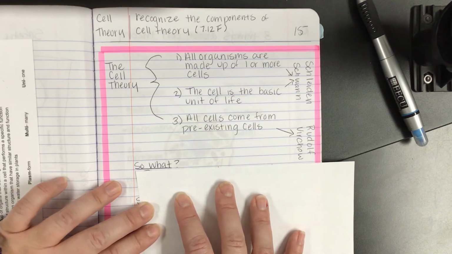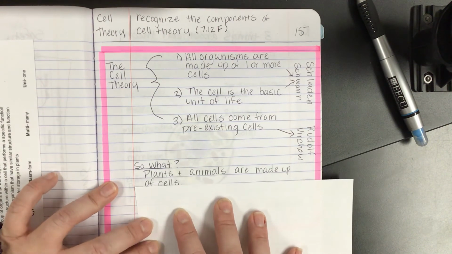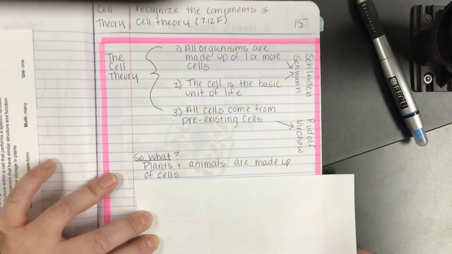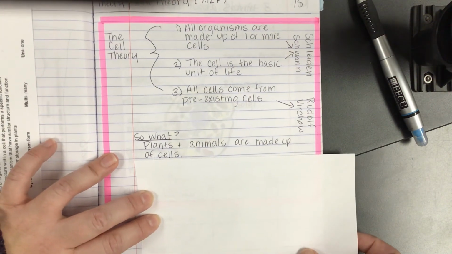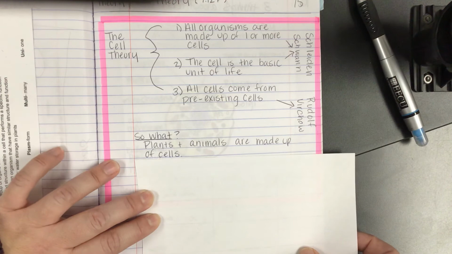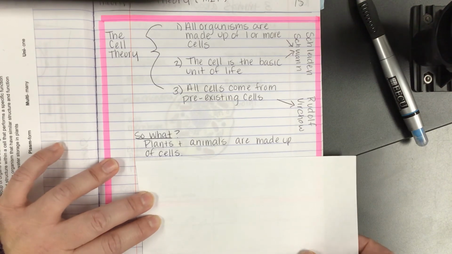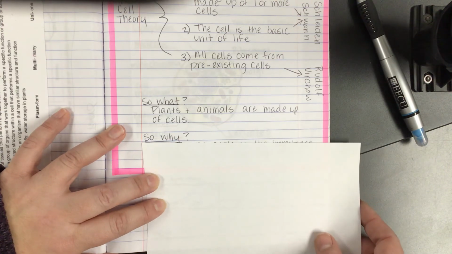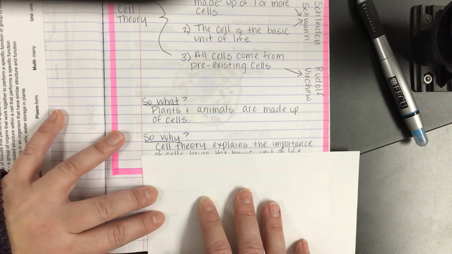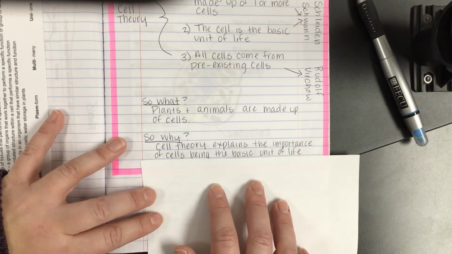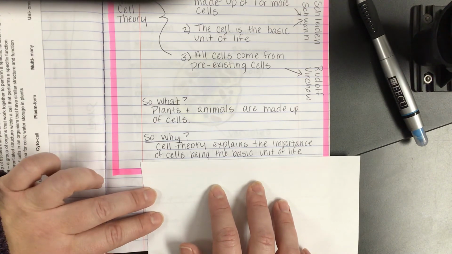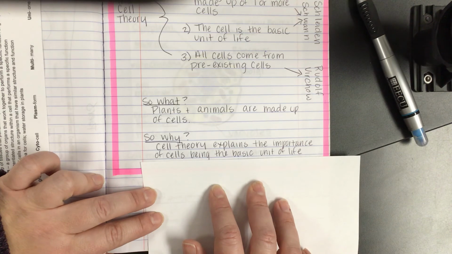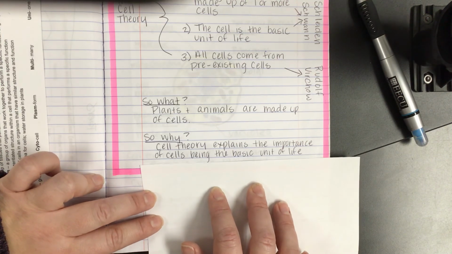So what? What is this map about? Plants and animals are made up of cells. So why? Why is this important for us to know? Cell theory explains the importance of cells being the basic unit of life.